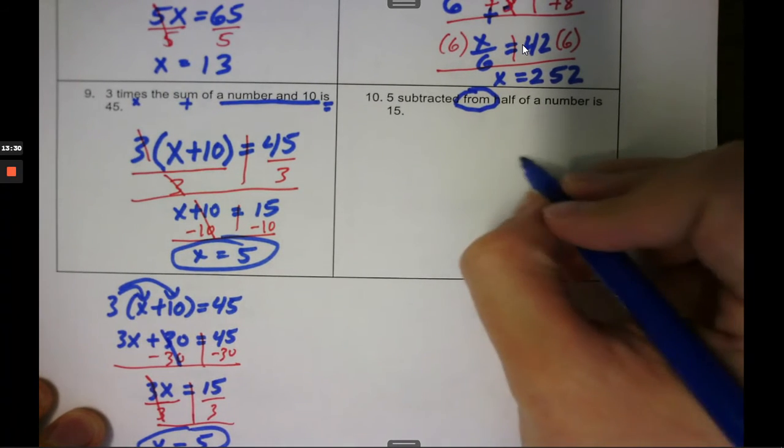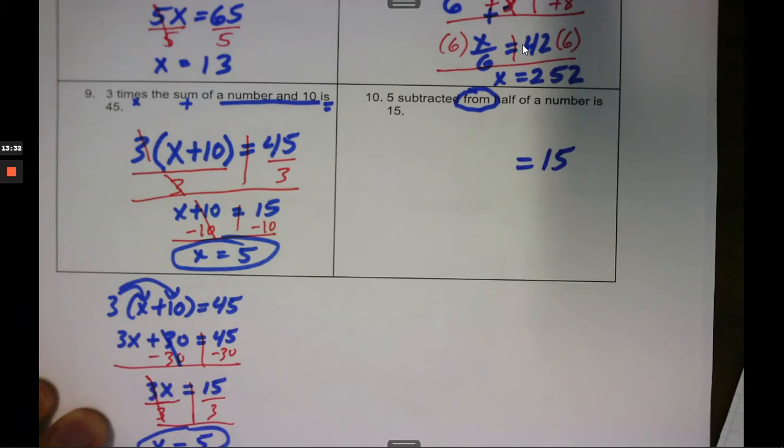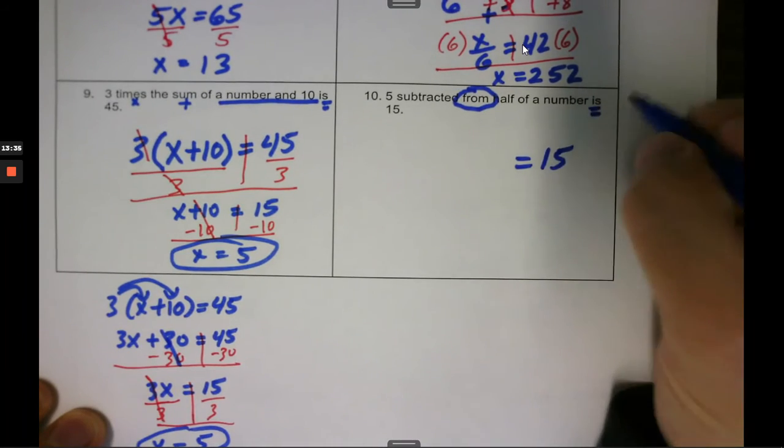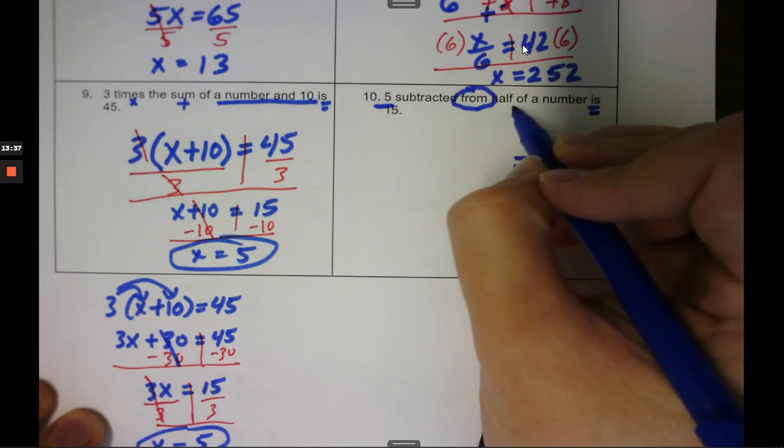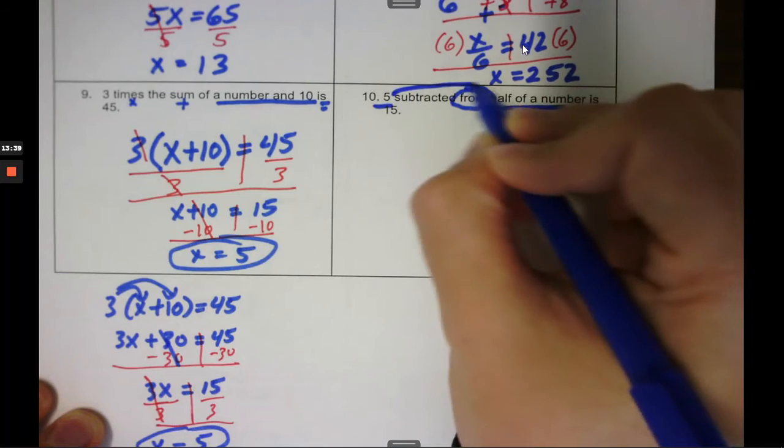Alright, final question. 5 subtracted from, there's from, than, and from, turnaround words, from half of a number is 15. So something is 15. Let me go ahead and put that over there. Okay? Is meaning equals again. And then 5 subtracted from half of a number. So I need to flip those two things.